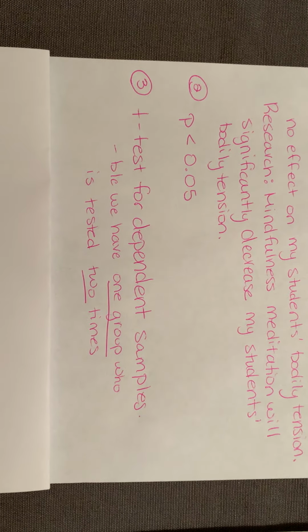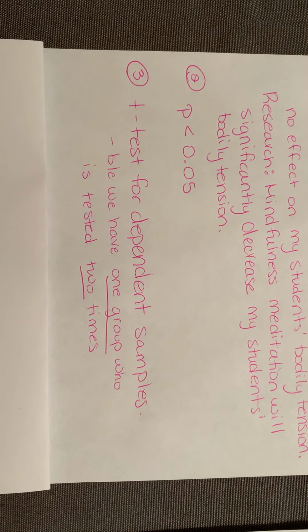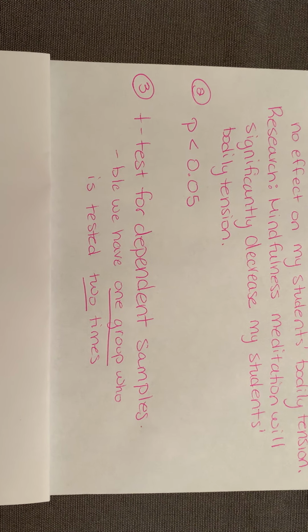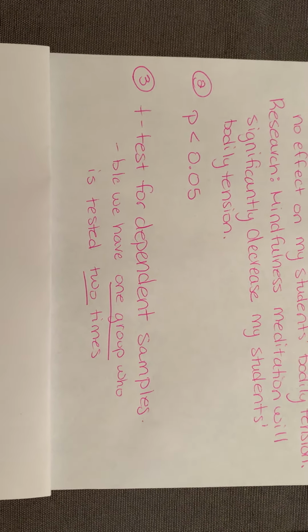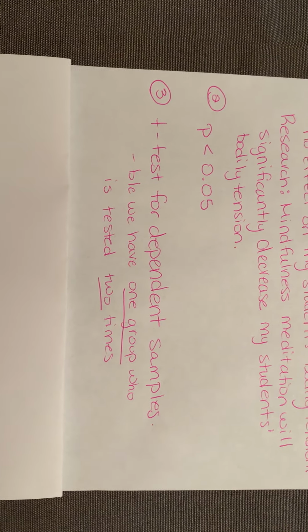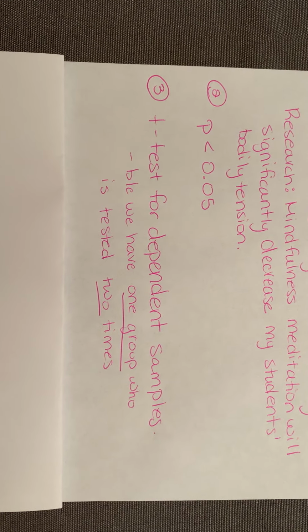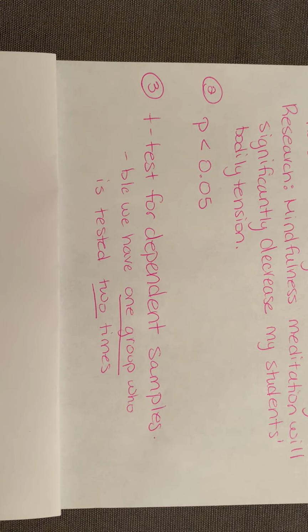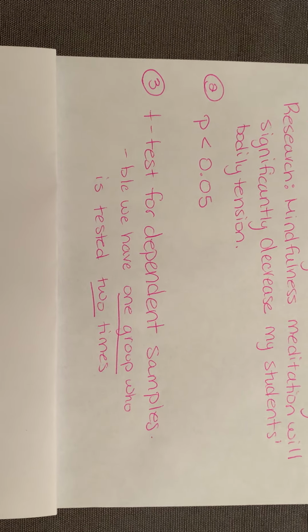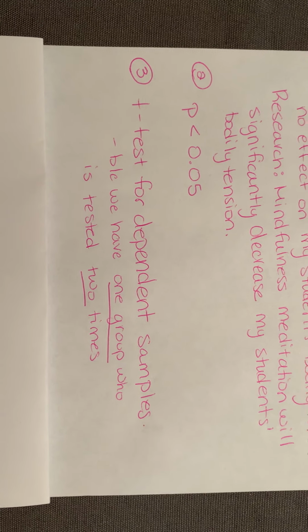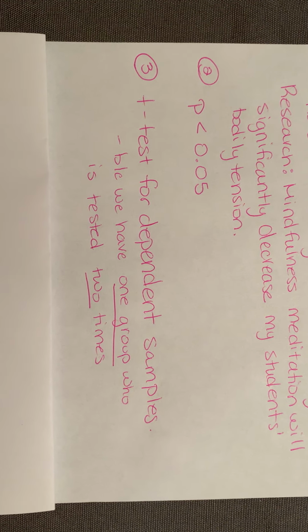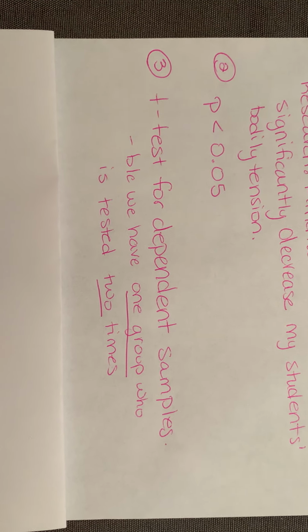That one group was you, and you took a before measure, measuring, in this case, bodily tension, and then you practiced a 10-minute mindfulness meditation, and then you were tested again a second time, measuring bodily tension. I wanted to see from time 1, before the meditation, to time 2, after the meditation, did meditation have an effect on your bodily tension?